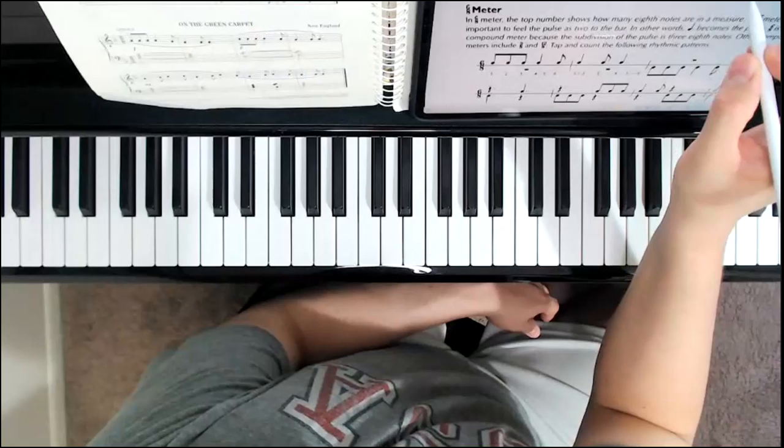And there you have it. That's On the Green Carpet. So I would encourage you, I know that's going to be tough, but try to play and count all the subdivisions as well as practicing with the metronome, whether subdivided for all 6 beats or just for every 3 beats. Okay, so this is our music for this page. We will see you at next lesson.